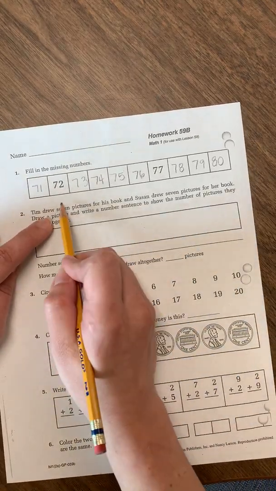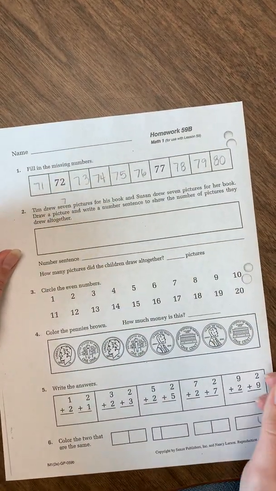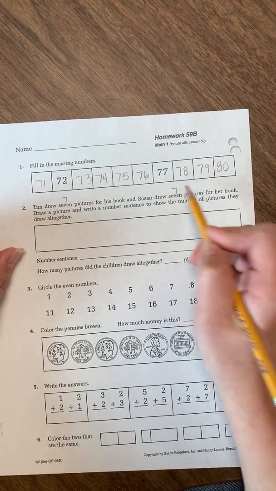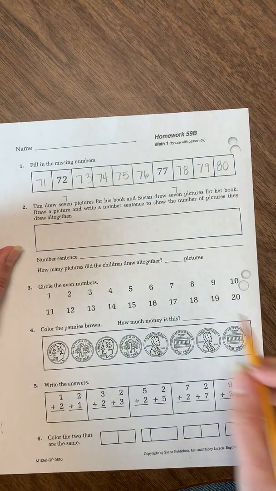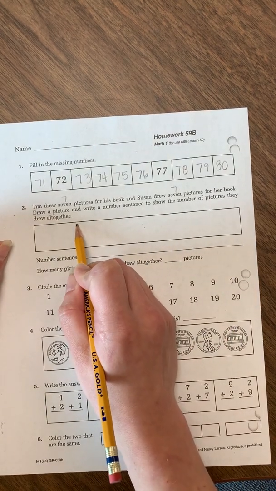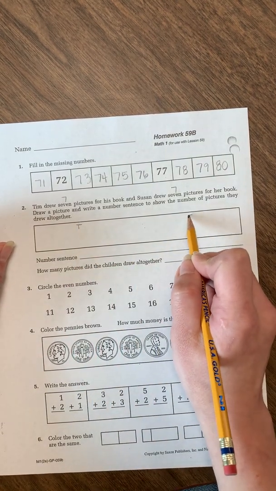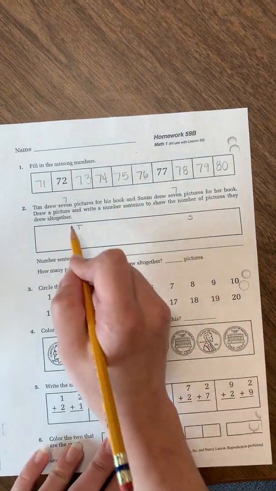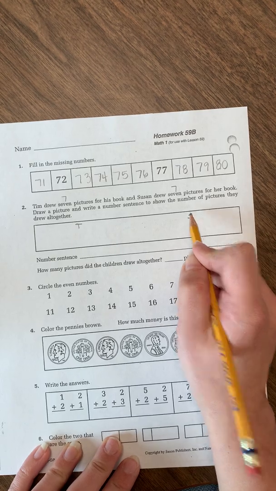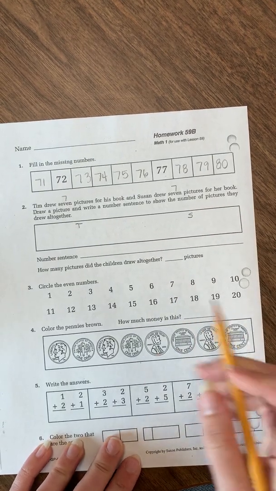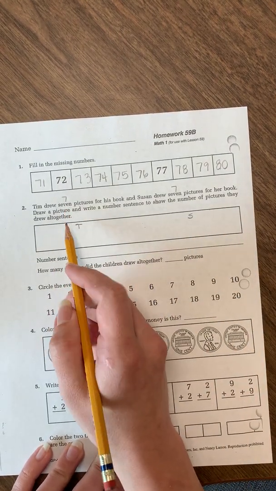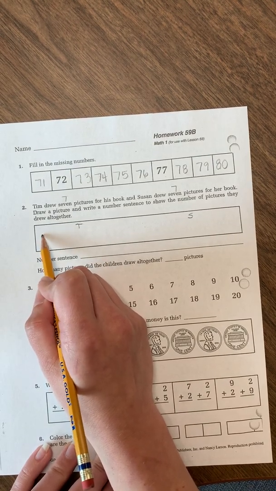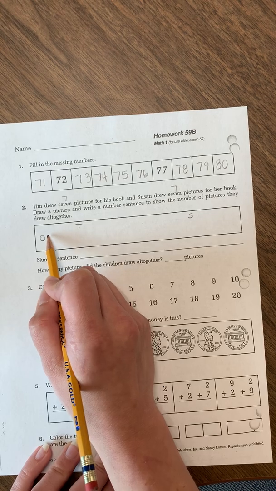Tim drew 7 pictures for his book. And then Susan drew 7 pictures for her book. Draw a picture and write a number sentence to show the pictures. I'm going to put a T for Tim and an S for Susan. Tim drew 7. And remember, my friends, they don't have to be great pictures. You can just do a simple circle.